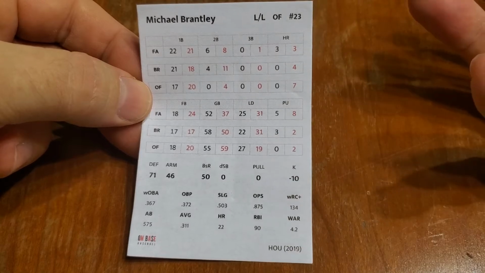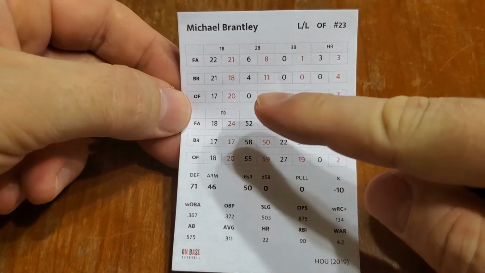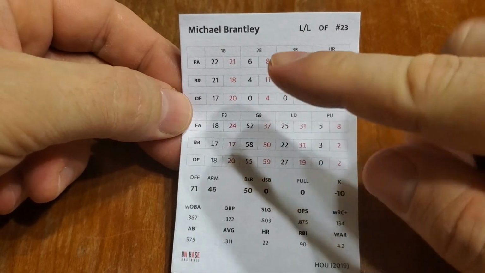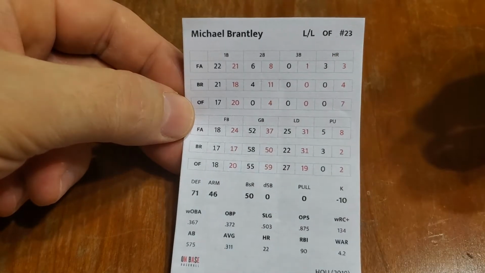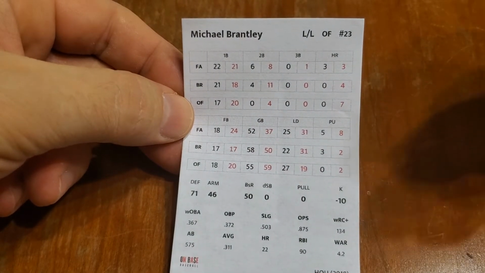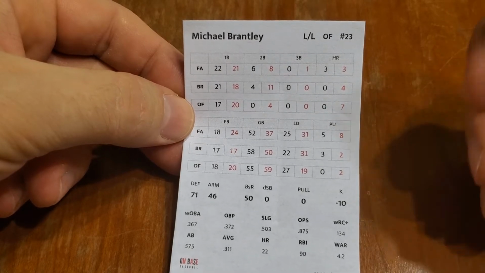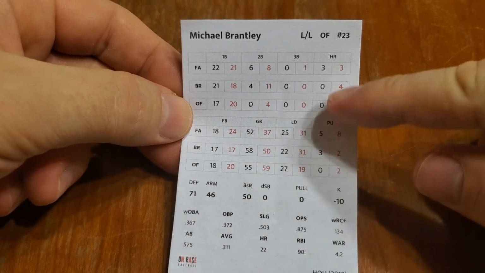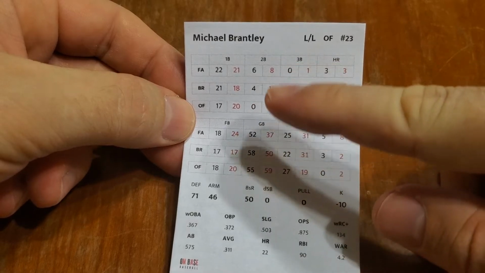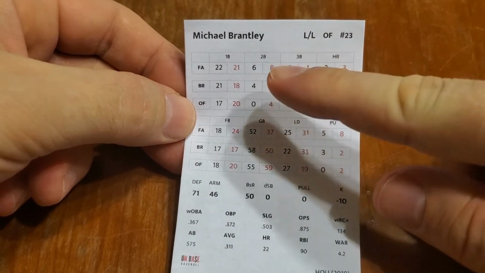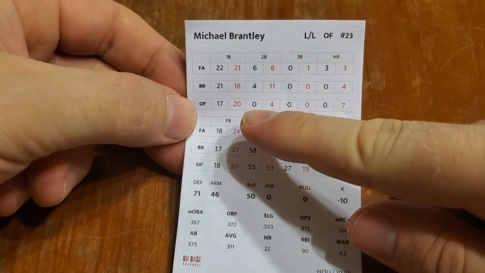So this is one of the things about having these percentages on the cards, is that you can actually look and see, how do I want to attack this batter? Do I want to bring in a left-hander against these next two or three guys? And you can look and see how they actually did. You can see he's got no triples, no doubles.